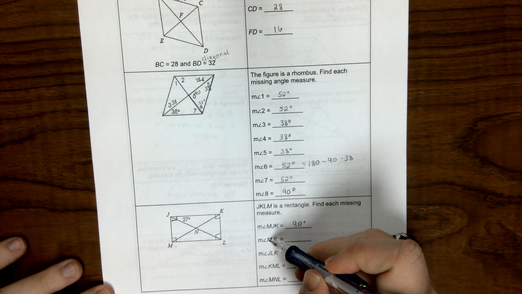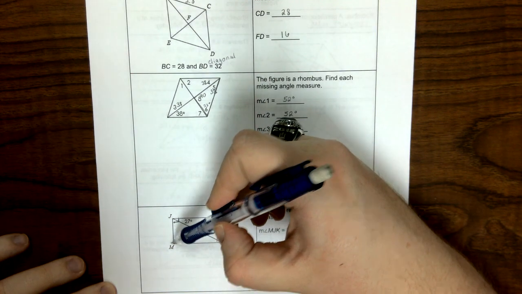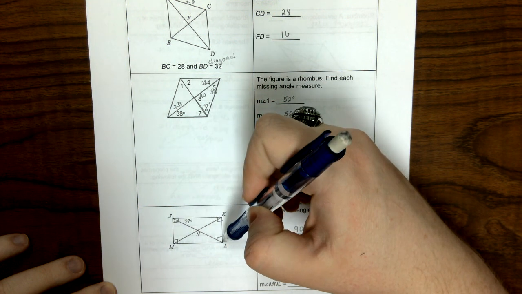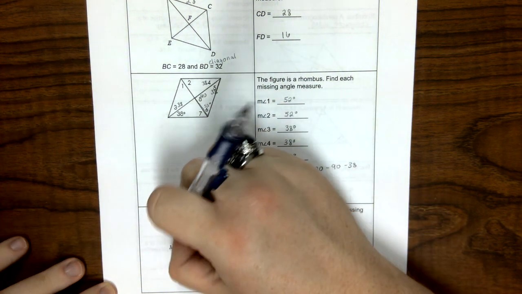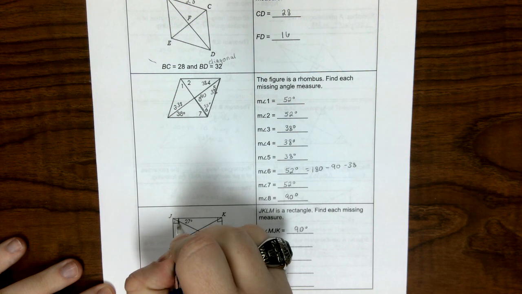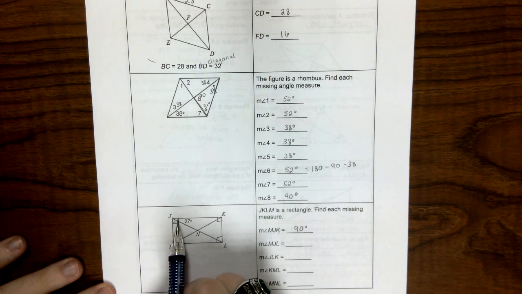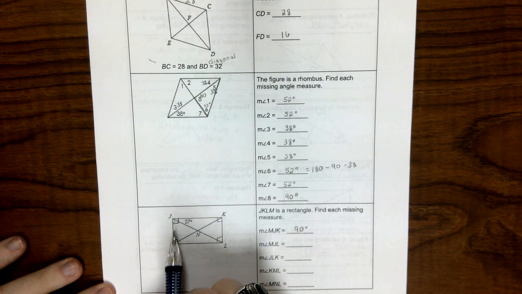Now we want the measure of MJL, so I'm going to follow those letters. MJL. So let me clean this up a little bit. Let me just put our box in. So MJL. So we already know that part of it is 27 degrees. The whole thing is supposed to be 90 degrees.